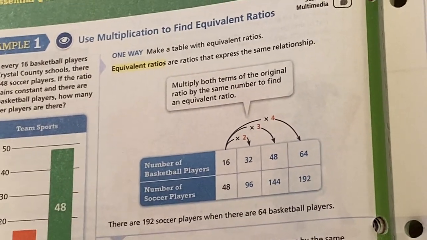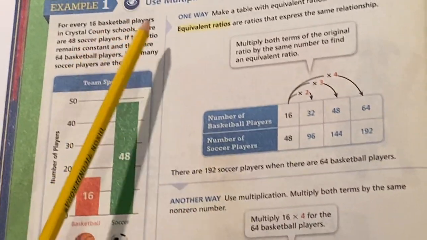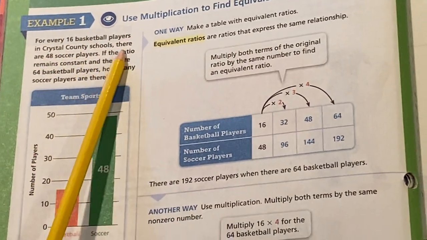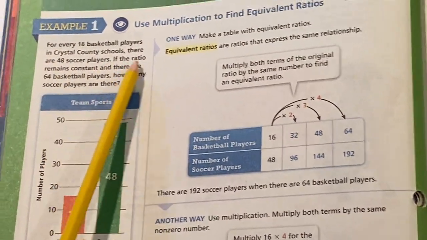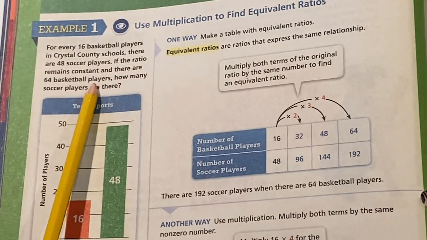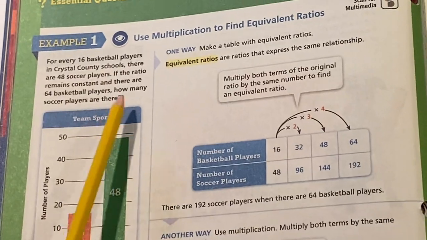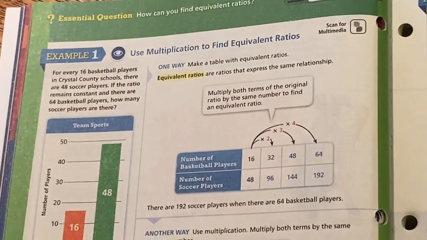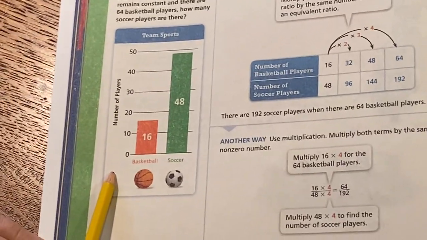Yes, there are. For every 16 basketball players in Crystal County schools, there are 48 soccer players. If the ratio remains constant and there are 64 basketball players, how many soccer players are there? So that's what they just solved there. And here they are with a little bar graph.